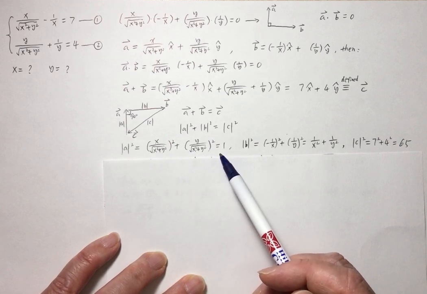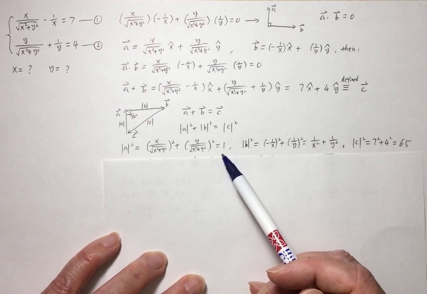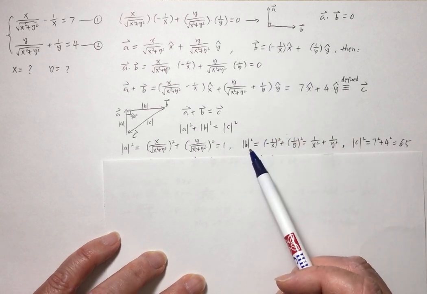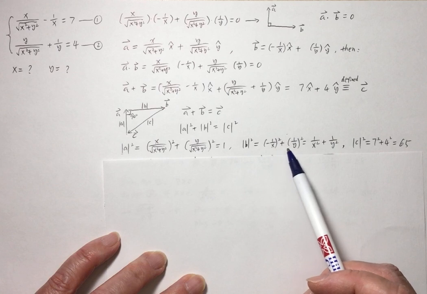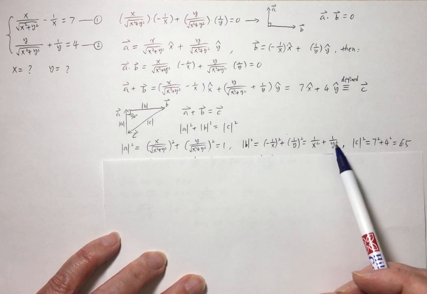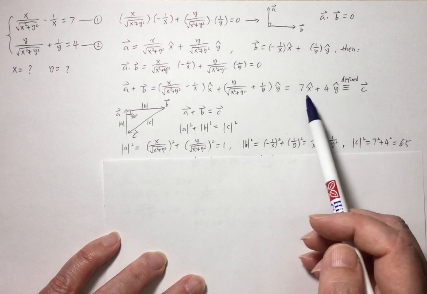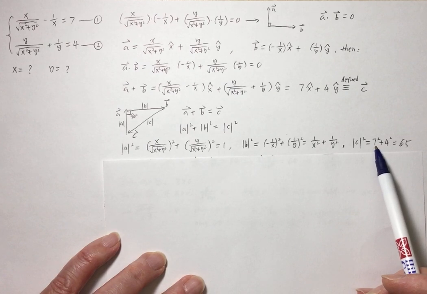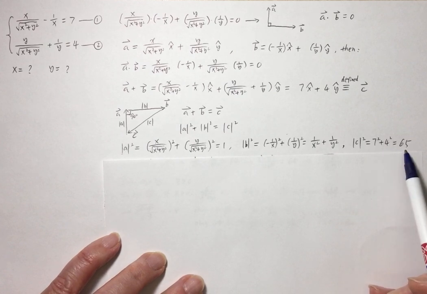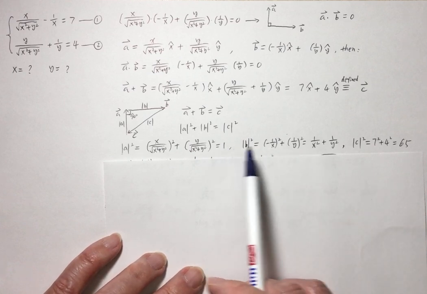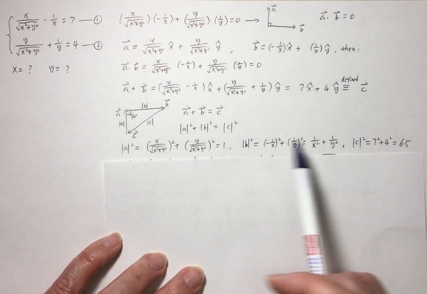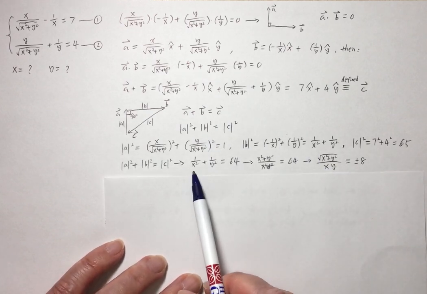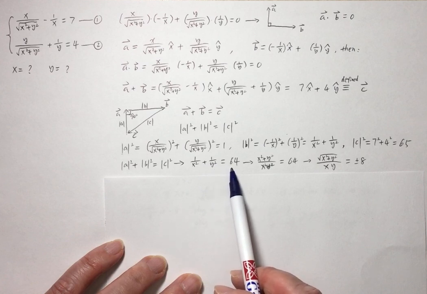It's not difficult to calculate. And then vector B is here, so B squared is 1 over x squared plus 1 over y squared. Vector C is here, 7, 4, so it's 49 plus 16 is 65. So we plug the three values back into this equation. So we have 1 over x squared plus 1 over y squared equal to 64.